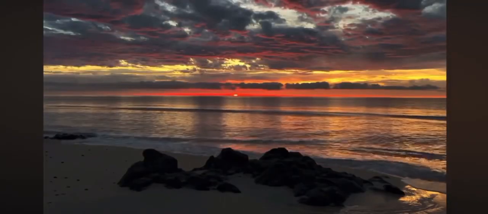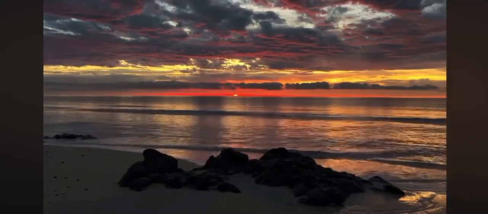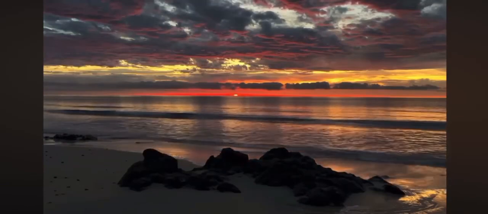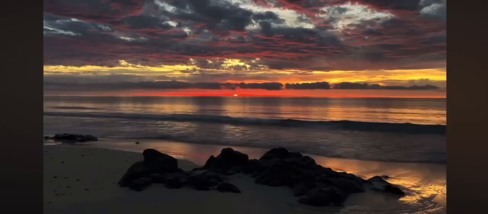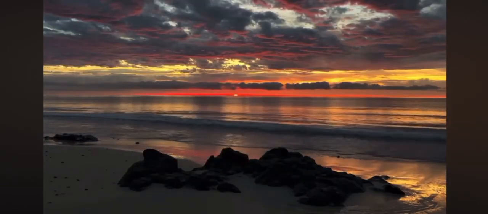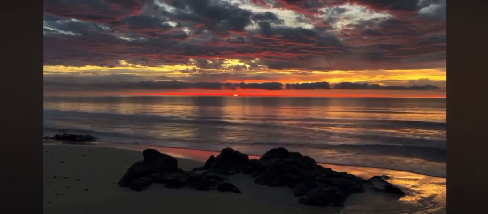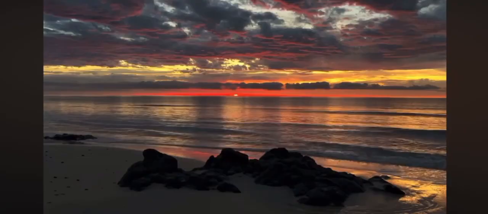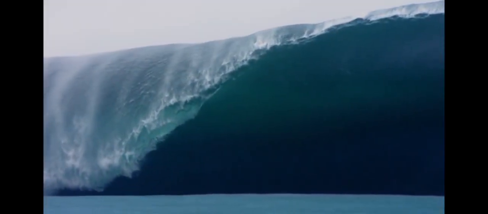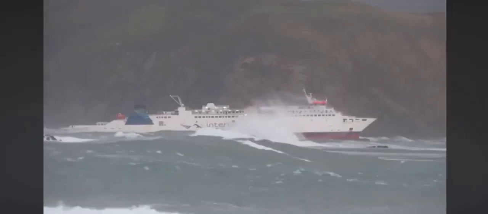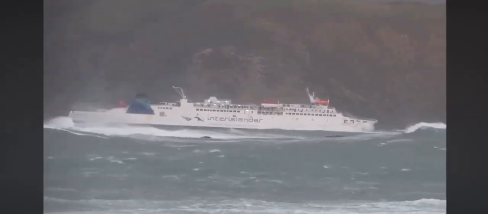Have you ever wondered what creates the mesmerizing dances of waves on the ocean's surface? Waves aren't just beautiful, they are powerful natural processes shaped by energy and motion. Let's start with waves. Waves are born from the wind.